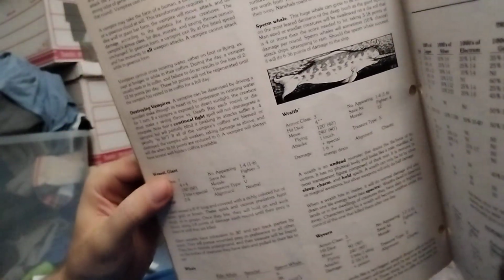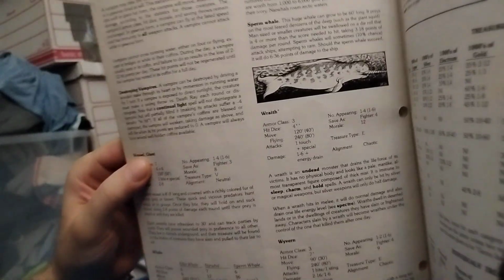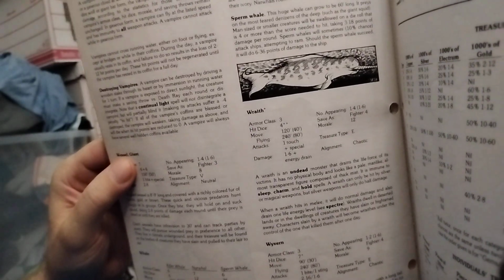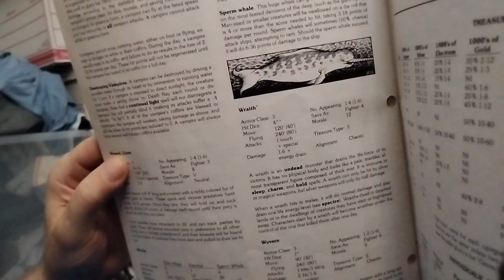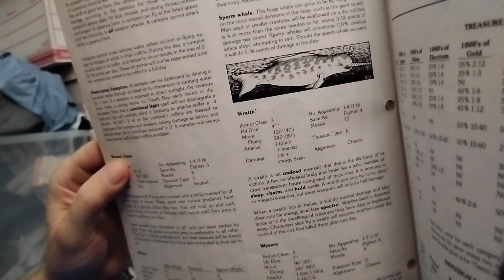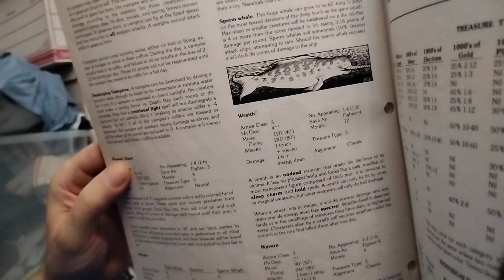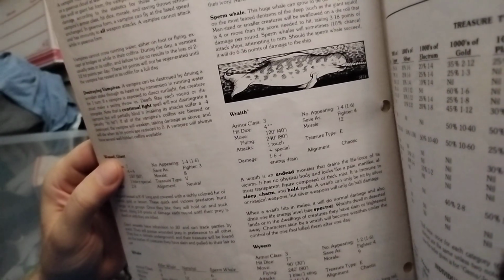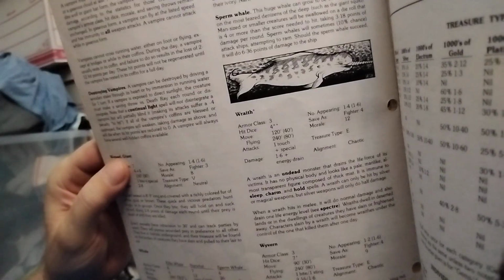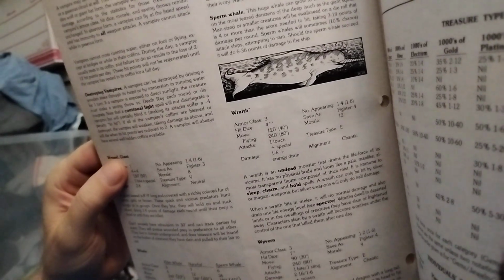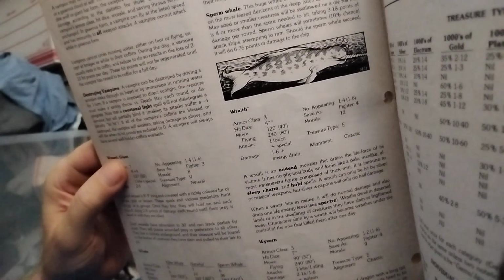Now, I think I made some notes where I can divvy that up. If this was AD&D, you would be able to divvy that up from 24 hours to say, okay, X points of hit points per day, per hour, or whatever.